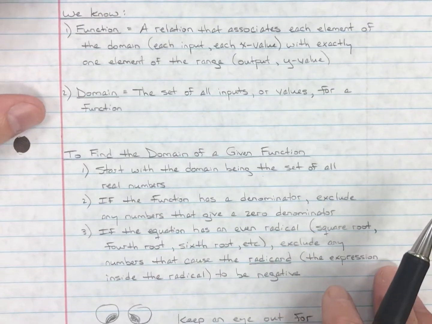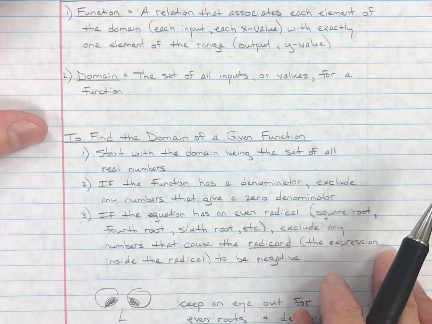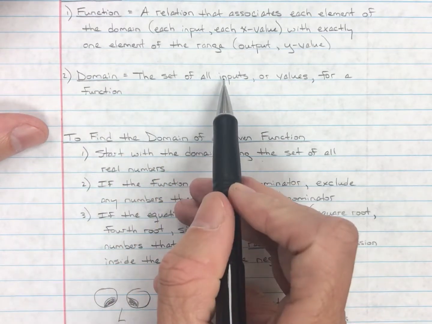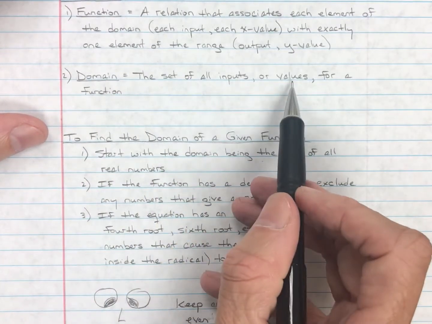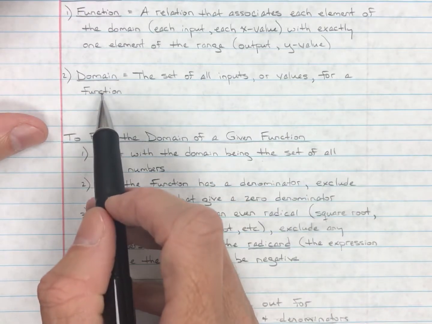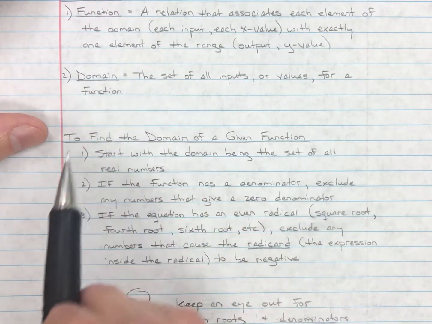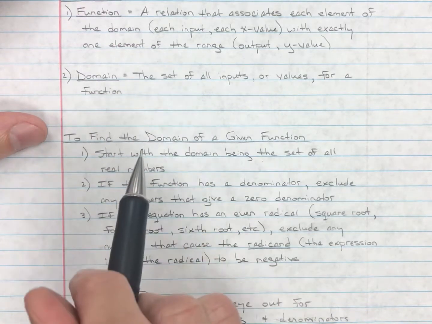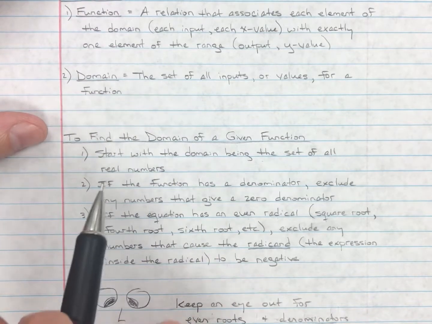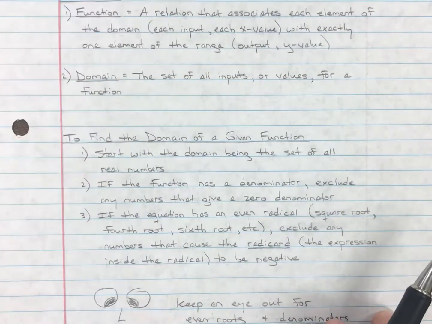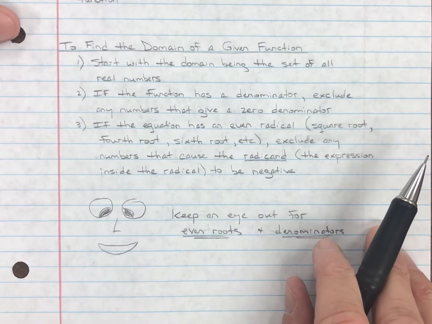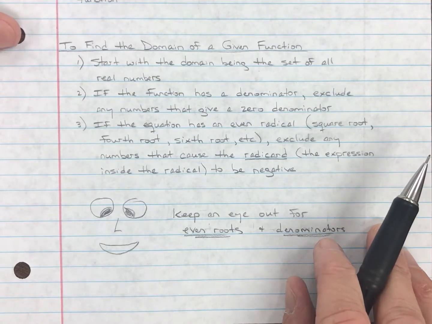And the second thing we know is what the domain is. The domain is the set of all inputs or x values for a function. Anything that can be put into the function and result in an output is a member of the domain. So, how do we find the domain? Let's take a look at the basic thinking behind it.